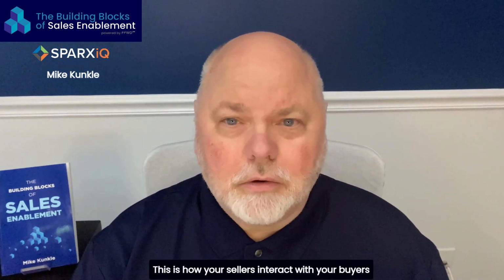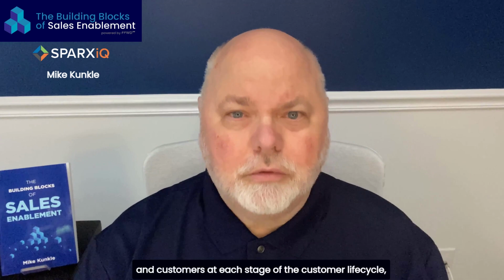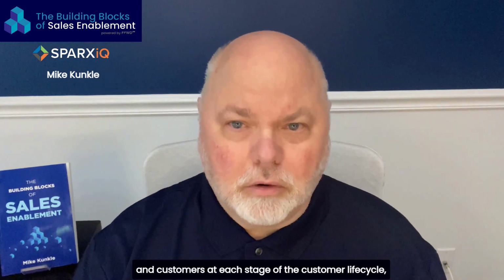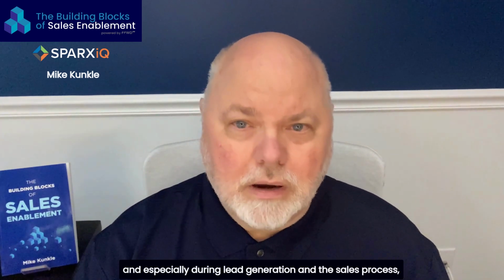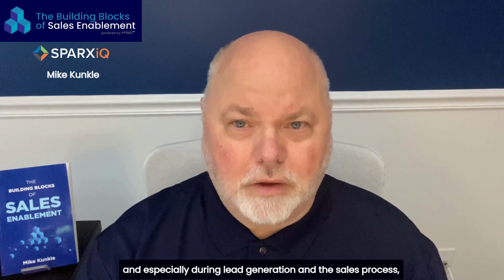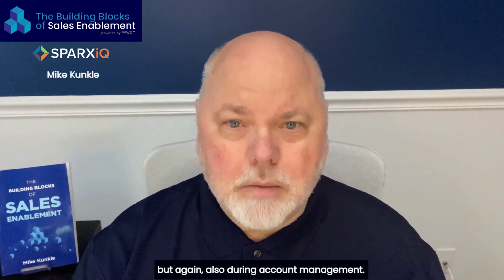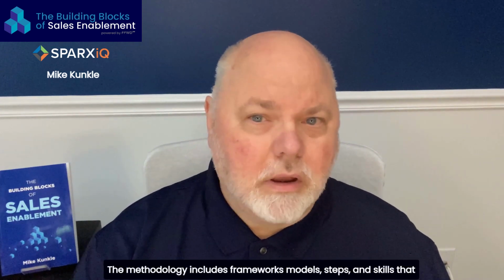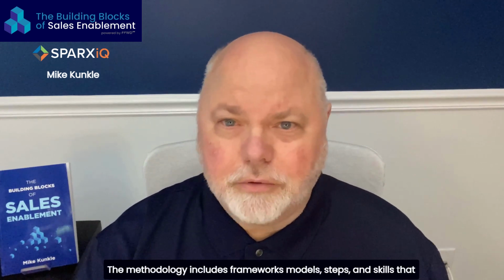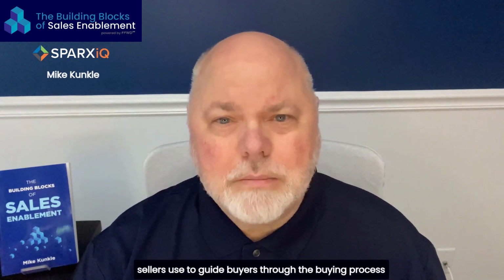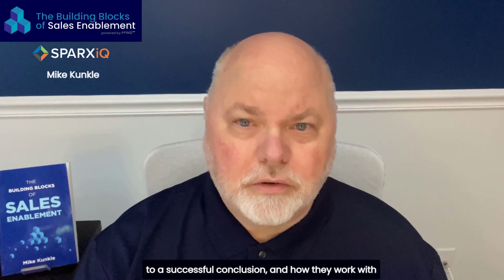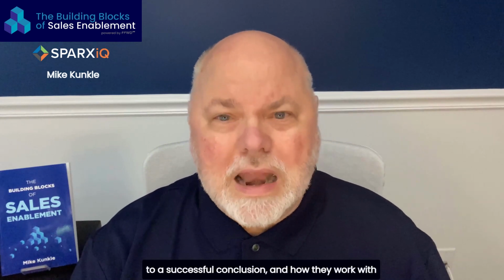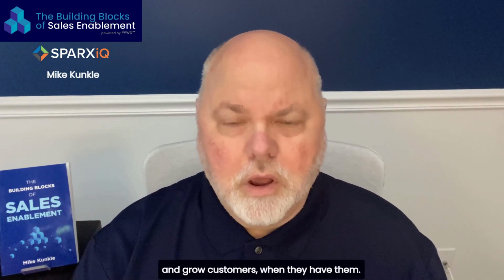This is how your sellers interact with your buyers and customers at each stage of the customer life cycle, and especially during lead generation in the sales process, but again, also during account management. The methodology includes frameworks, models, steps, and skills that sellers use to guide buyers through the buying process to a successful conclusion, and how they work with and grow customers when they have them.